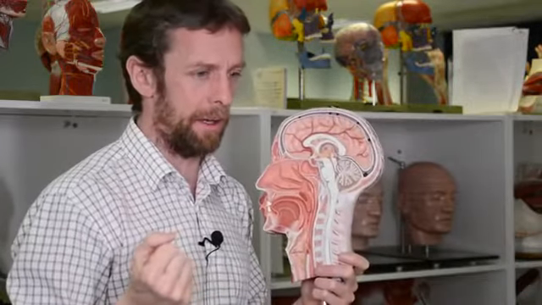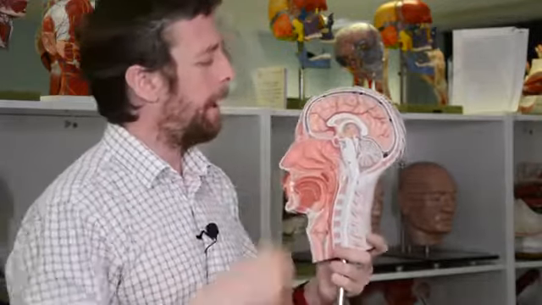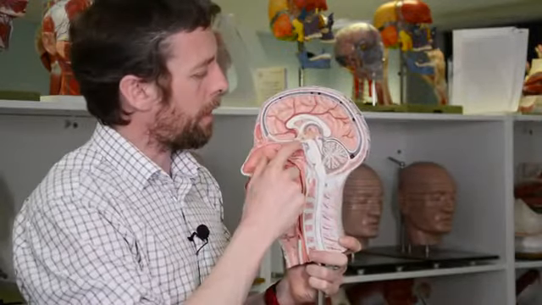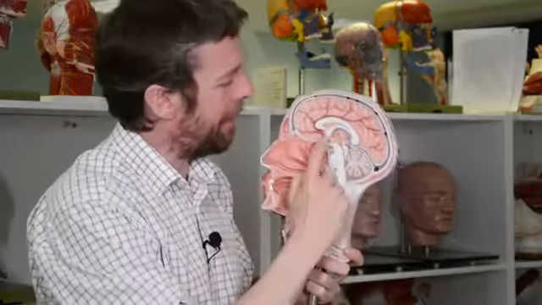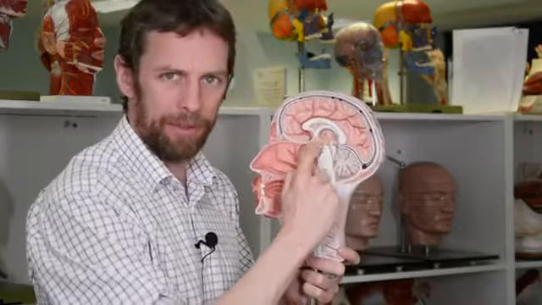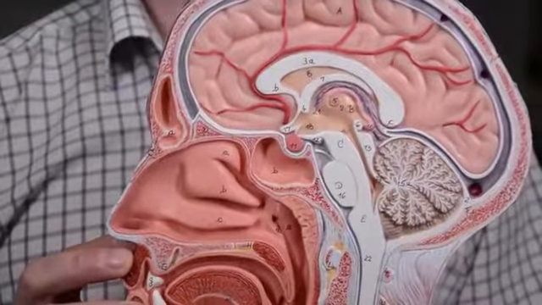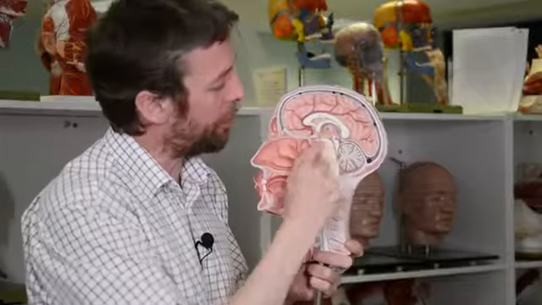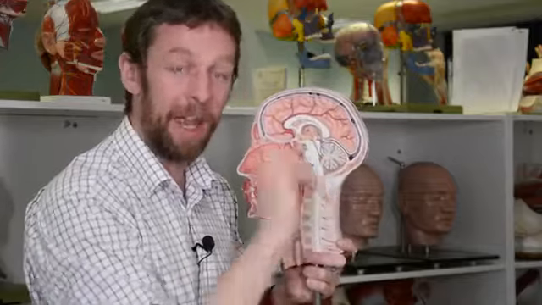Whereas oxytocin is important in lactation and preparing for labour and that sort of thing, right? Now, what's happening there is that the cells of the hypothalamus, the neurons there, they're actually making the vasopressin, but they're passing it down their neurons, down the infundibular stalk, into the posterior lobe of the pituitary gland, where it is stored and released when appropriate.